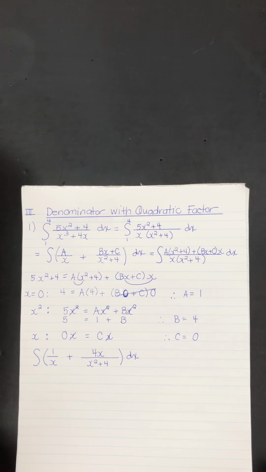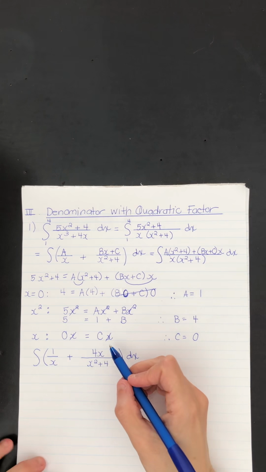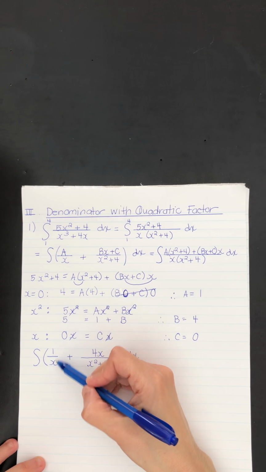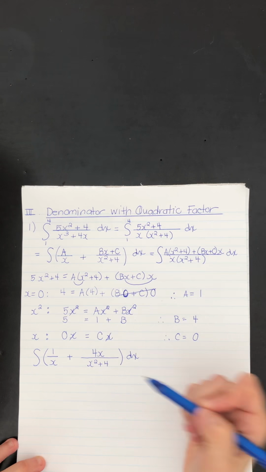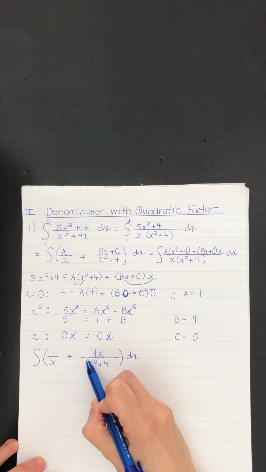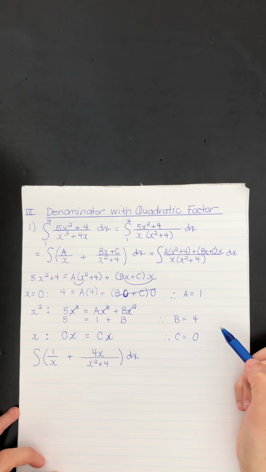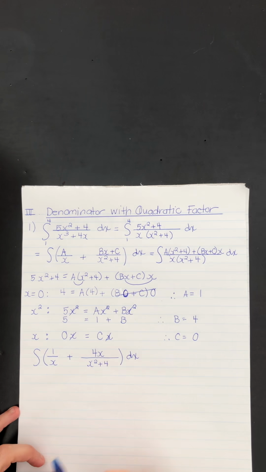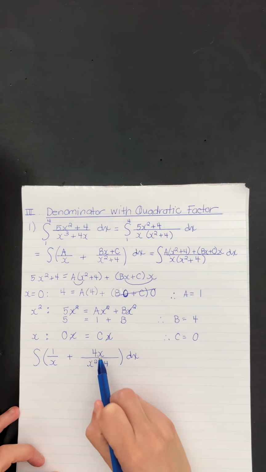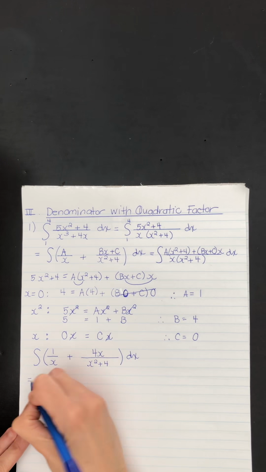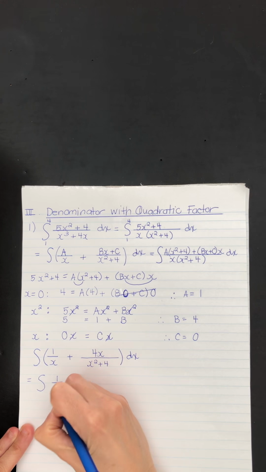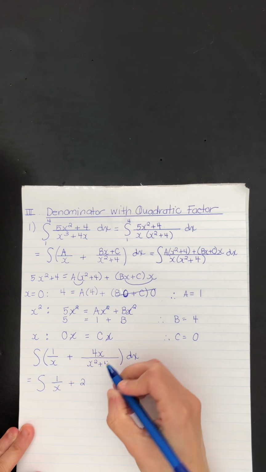And now we integrate each of these. I hope you recognize here that both are logarithmic. This one should be quite obviously ln x. And this one has that required exponent of 1 in the denominator. The derivative of the denominator is 2x, and we have double that here. So we actually have this.